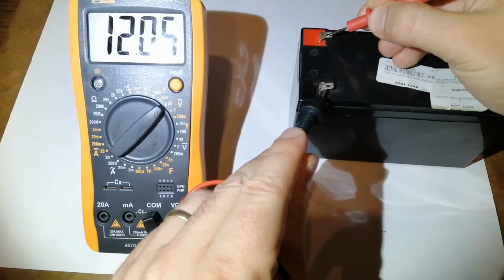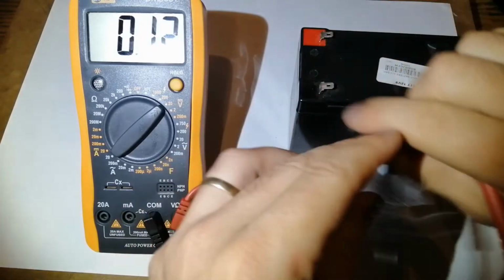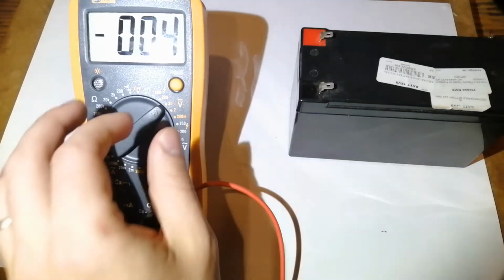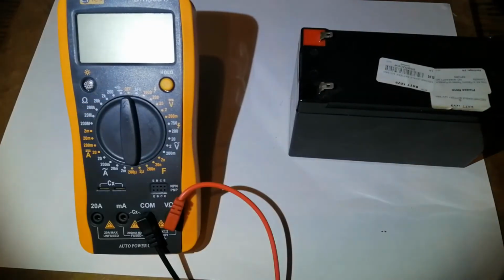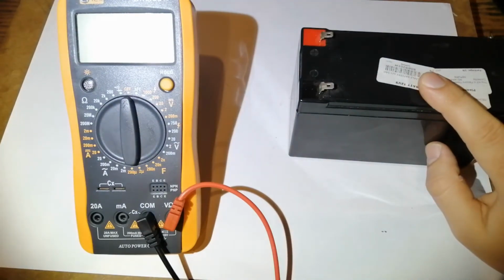Ooh, 12.54 volts. So that's a problem. How can I still use this power source and make sure I get 12 volts and not the 12.54 which comes out of this?